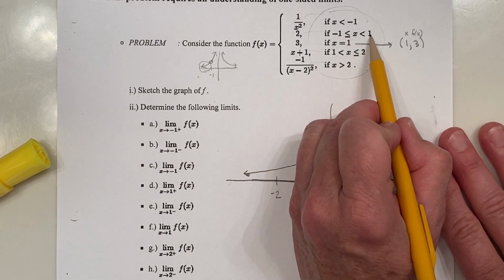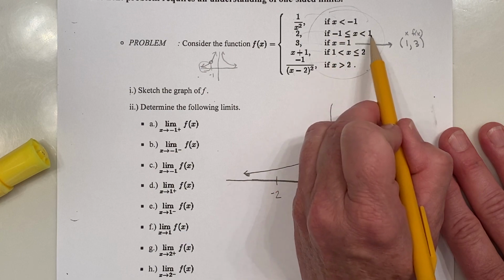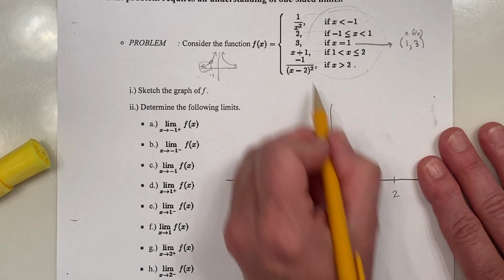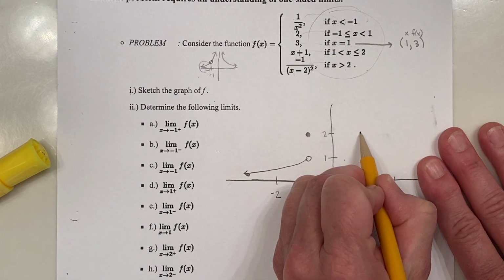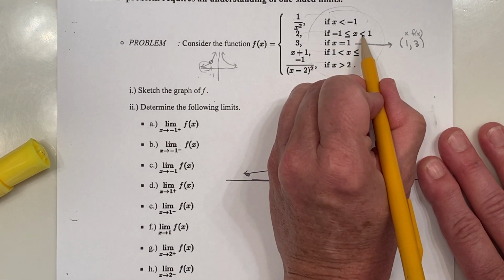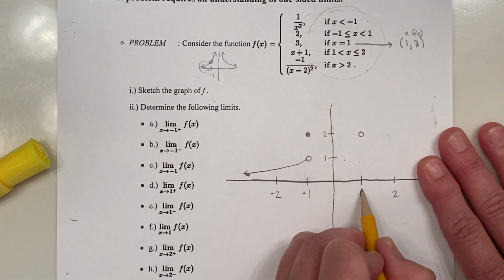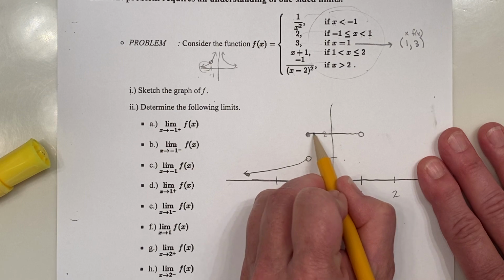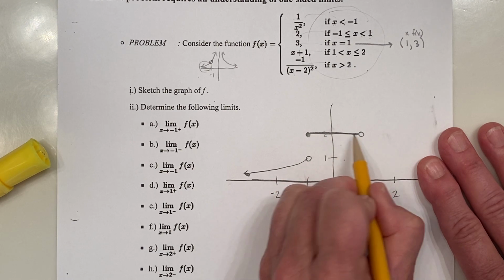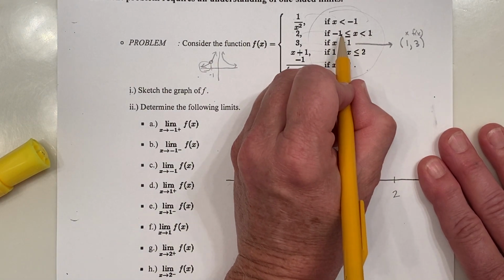So then I look at the other endpoint of the restricted x values and I go, okay, x equals 1 gives me an output of 2. So I'm going to come up here, but I'm going to put an open circle because x is less than 1, not or equal to it. So here's my horizontal piece of y equals 2 on this restricted x interval.